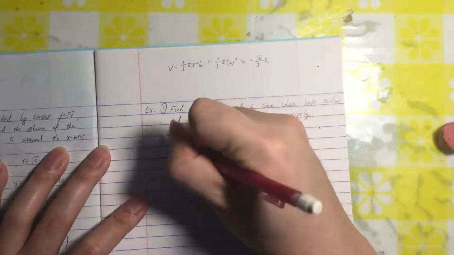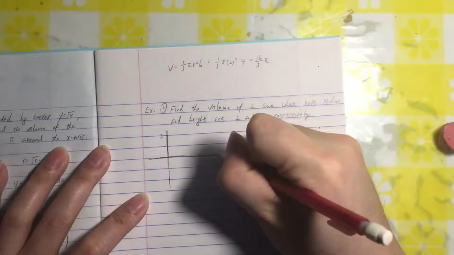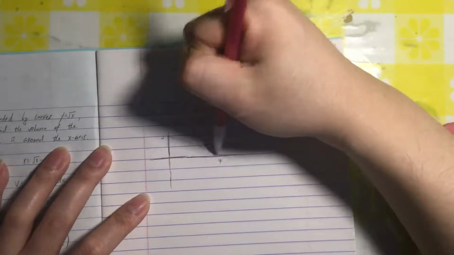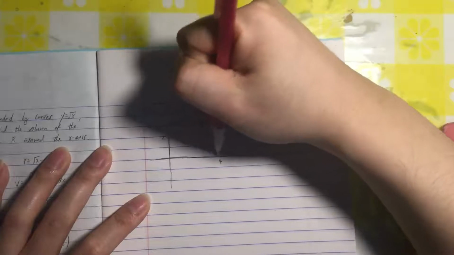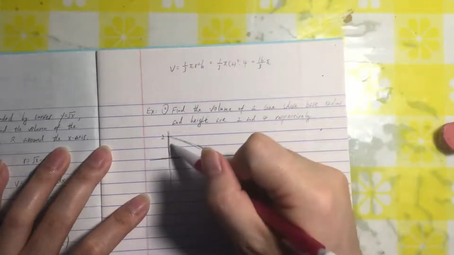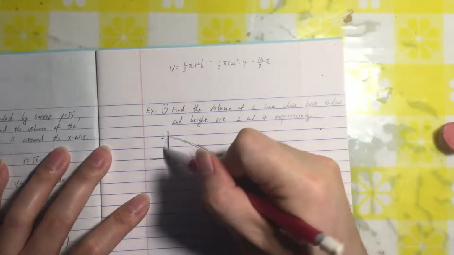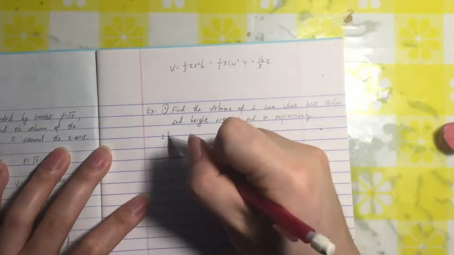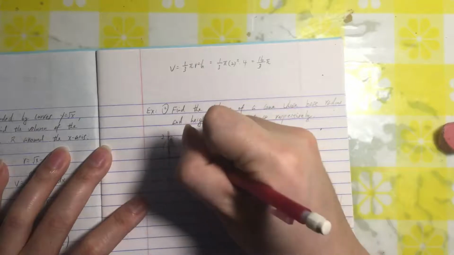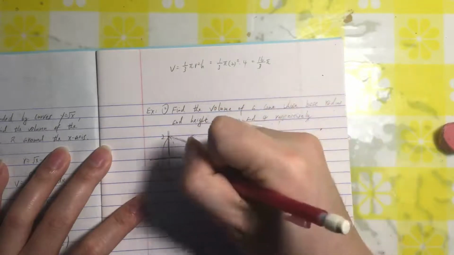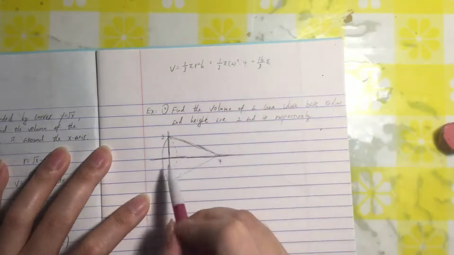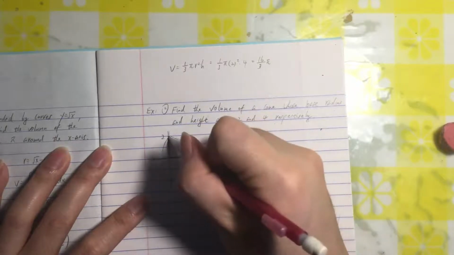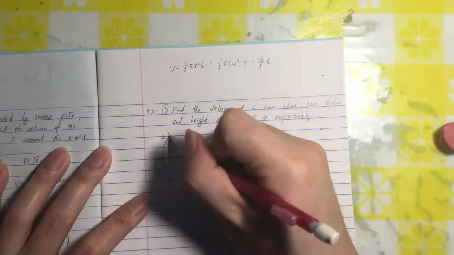We have distance 2 here and distance 4 here. If we rotate the triangle around the x-axis, we have a cone whose base radius is 2 and the height is 4.